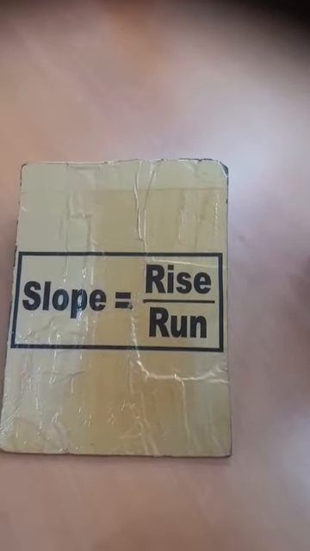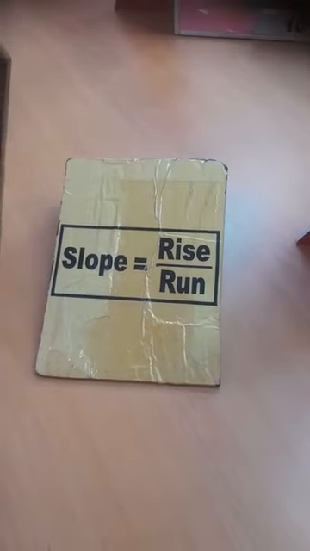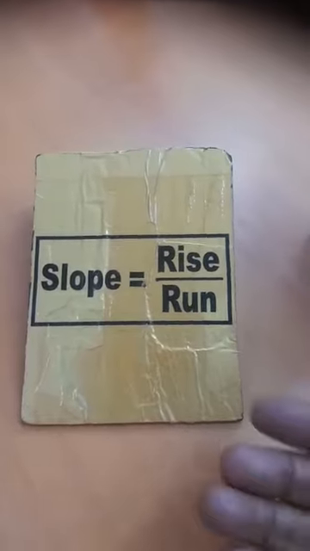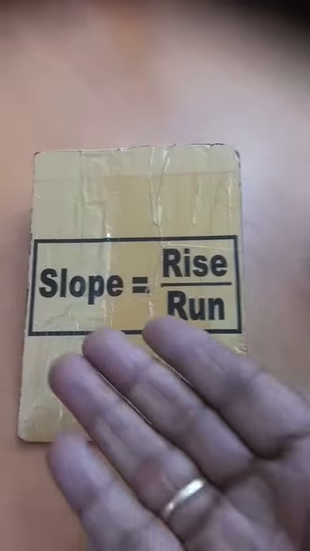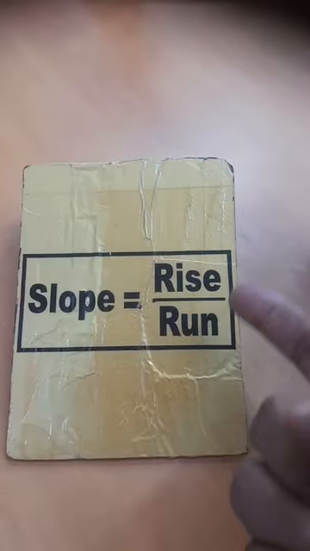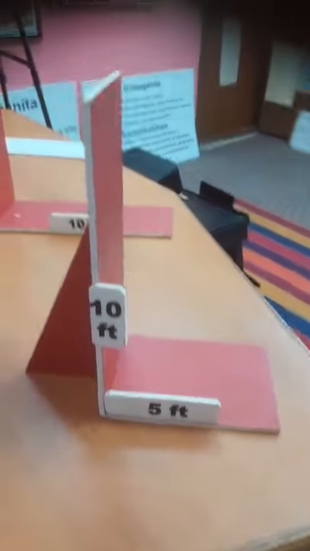But how to introduce this to a young mind in 10th grade for the first time? How to convince him, or how to elicit? Is it possible to elicit from a student that the slope is the ratio between the rise and the run? Here is a model to explain this.